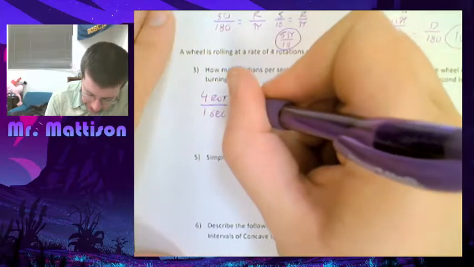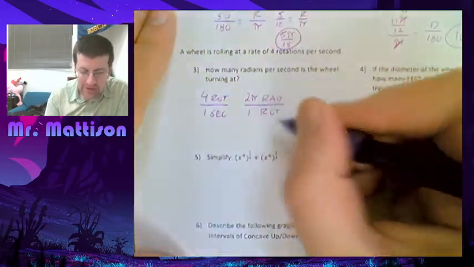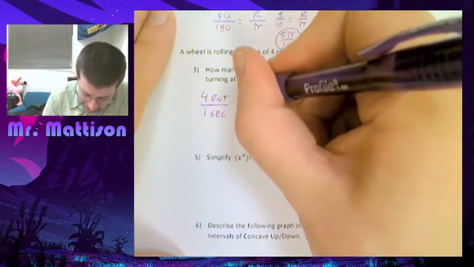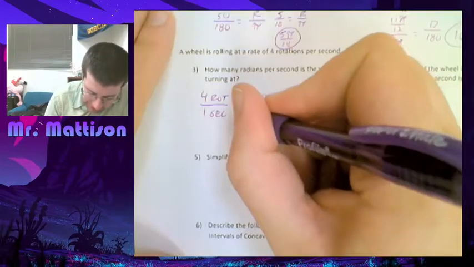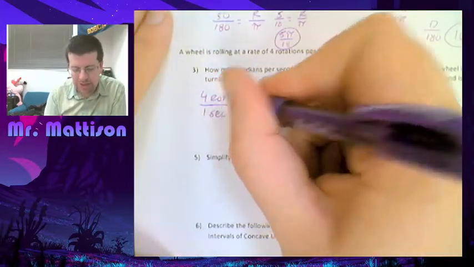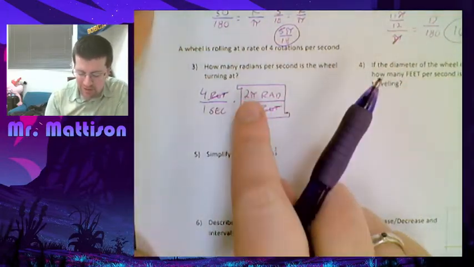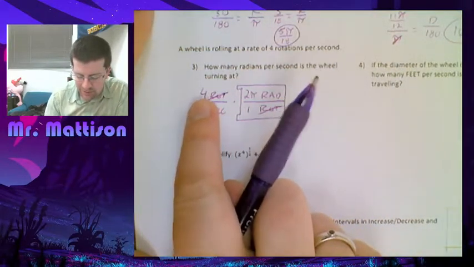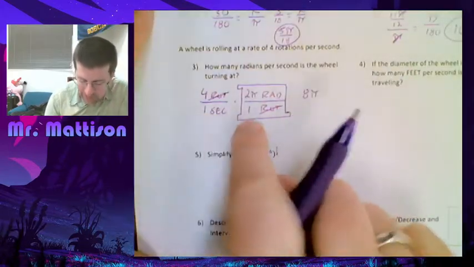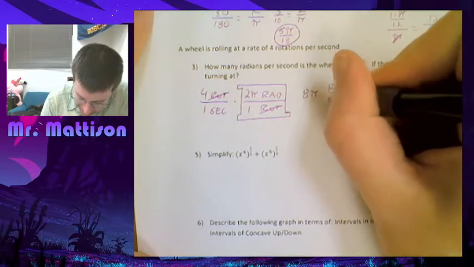So 1 rotation is equivalent to 2 pi radians. So this is 2 pi radians is the same as 1 rotation. So this is really the same thing on top and bottom of my fraction. So this becomes my giant 1. So when I multiply by that giant 1, my rotations are going to cancel out, and I'm left with the unit of radians per second. So that's 4 times 2 pi, which is going to be 8 pi over 1, doesn't do anything. So that is 8 pi radians per second.